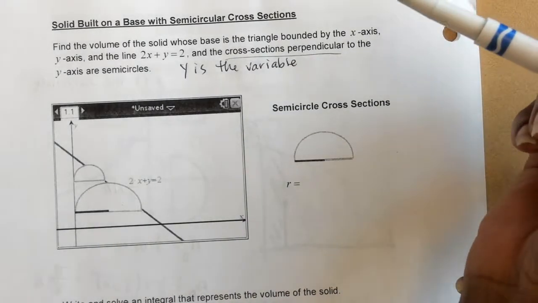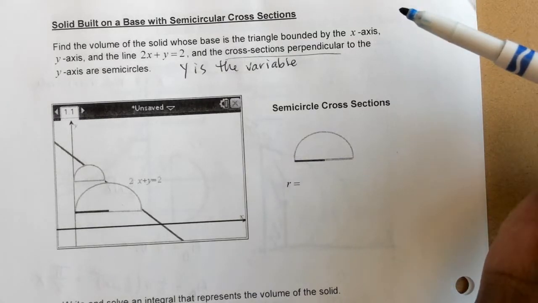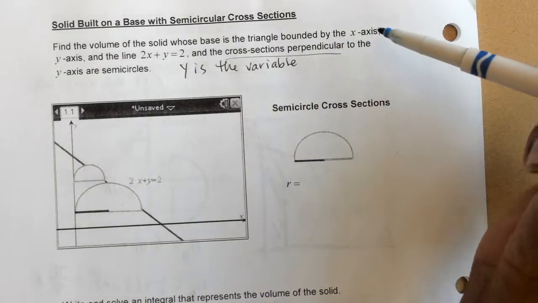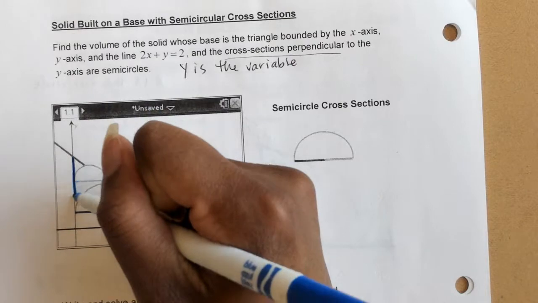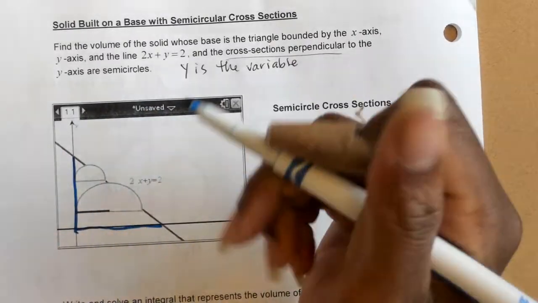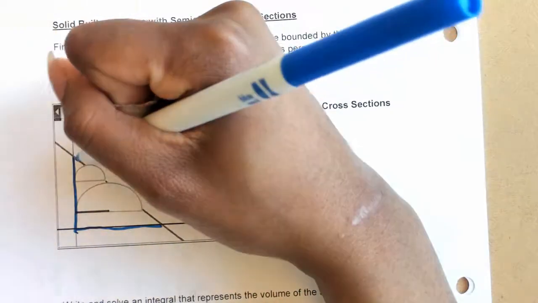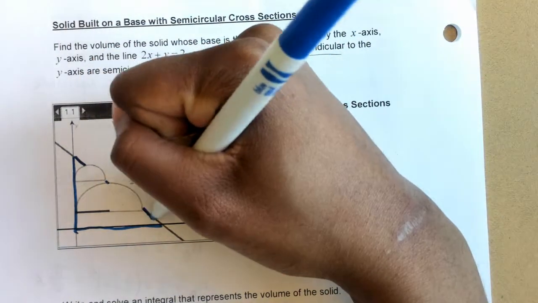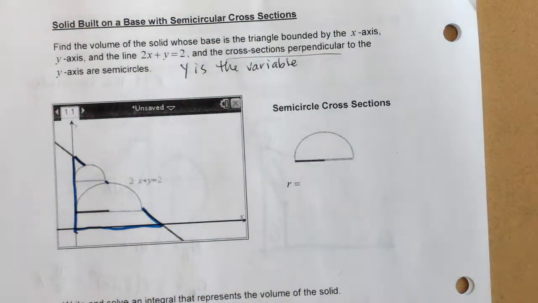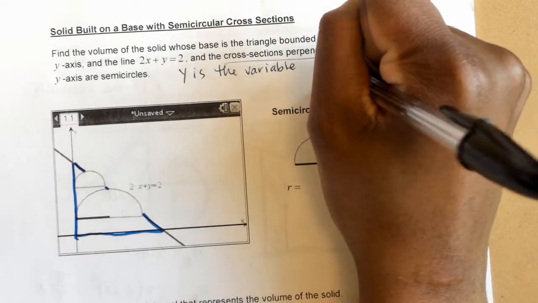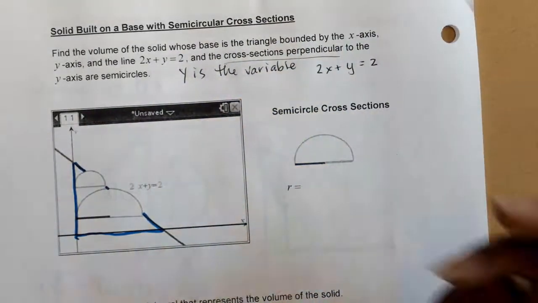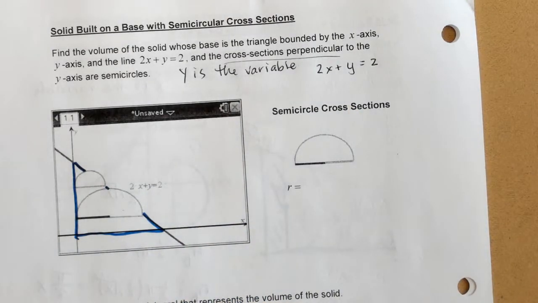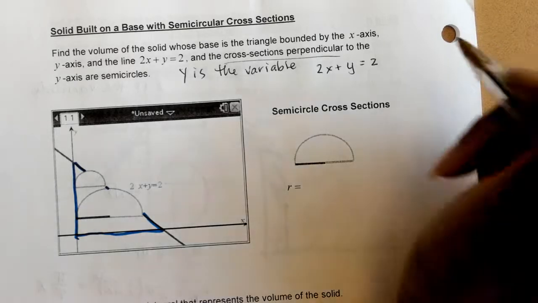We have the volume of a solid whose base is a triangle bounded by the x-axis, the y-axis, and the line 2x plus y equals 2. So if y is our variable, then we want to solve for x, because we want to input a y and get out an x.